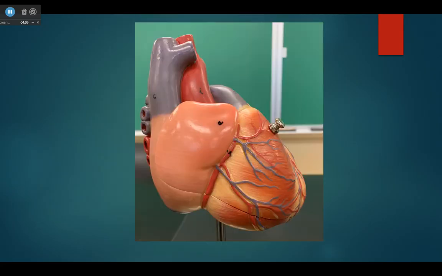Here is the right side of the heart. So we've got the auricle on the right atria, the base, the apex. Again, this is the epicardium. We can see the pulmonary trunk, and now we can see the right pulmonary arteries and the right pulmonary veins. Here is the superior vena cava and the inferior vena cava. We have the aortic arch, and in this view we can only see the brachiocephalic vein.